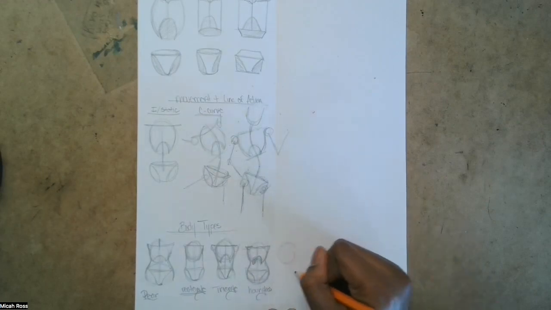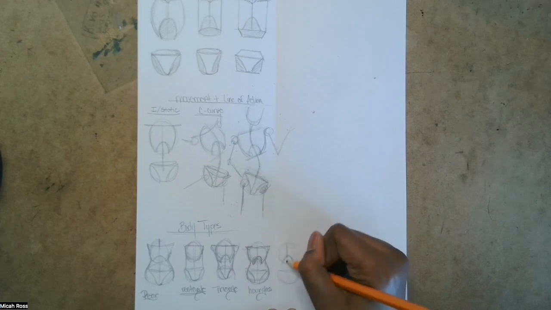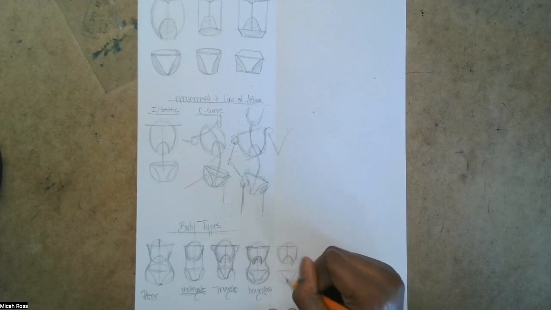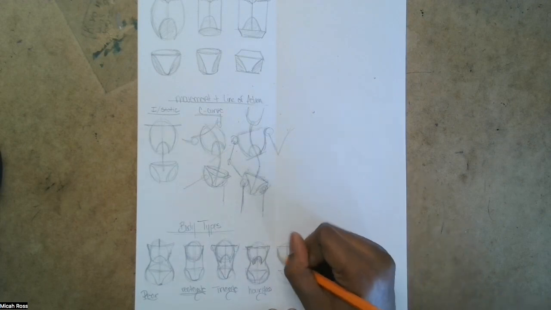The last body type I'm going to draw is the apple shape. The apple shape comes more from their muscle and fat in their stomach region or side region. It doesn't have anything to do with their rib cage or pelvis shape.